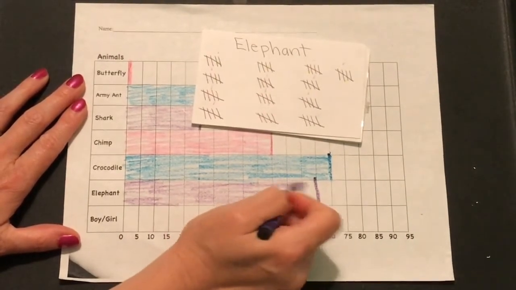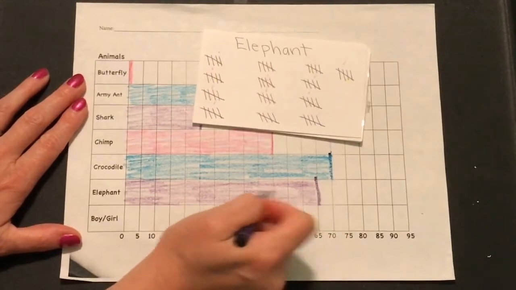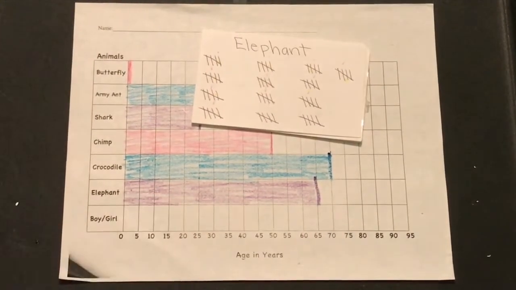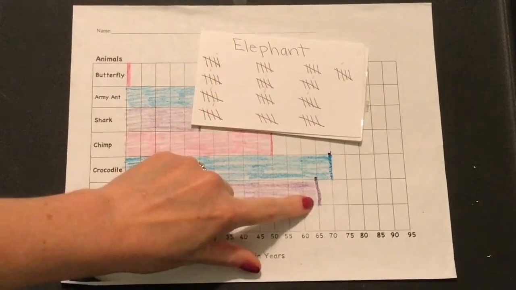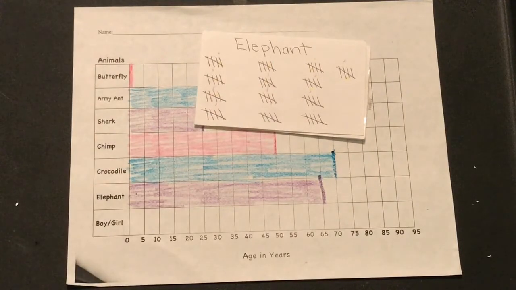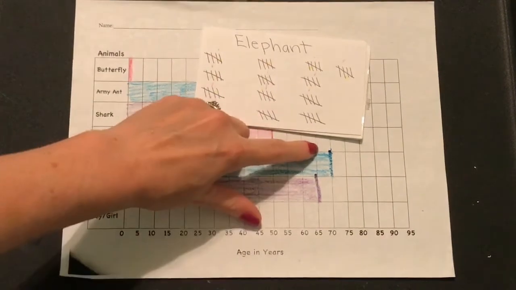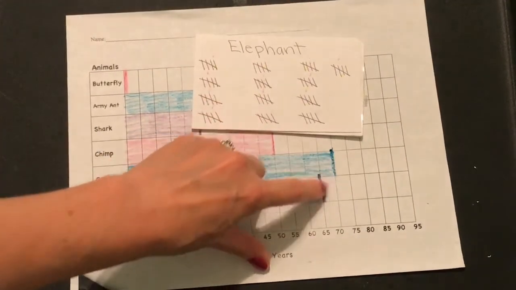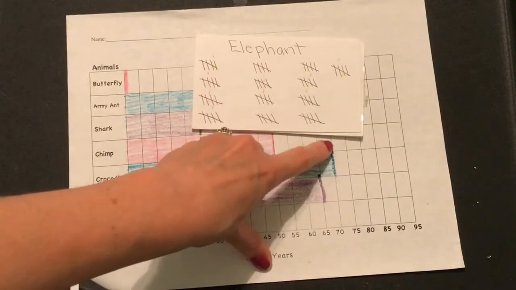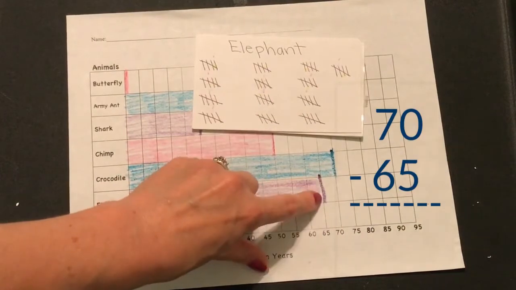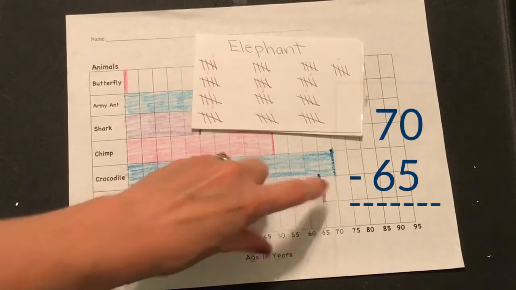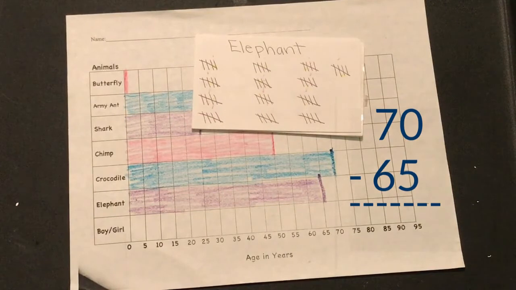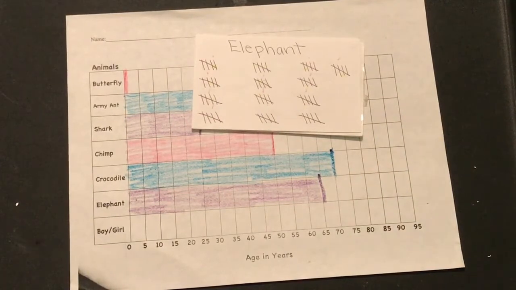What is the difference, friends? What's the difference between the lifespan of a crocodile and the lifespan of an elephant? What is the lifespan difference there? Remember when we're finding difference? They both kind of have 65 years, but we're looking for this extra part. What's different, right? We're subtracting. So 70 minus 65. This is the difference right here. Crocodiles live 5 years longer than elephants.